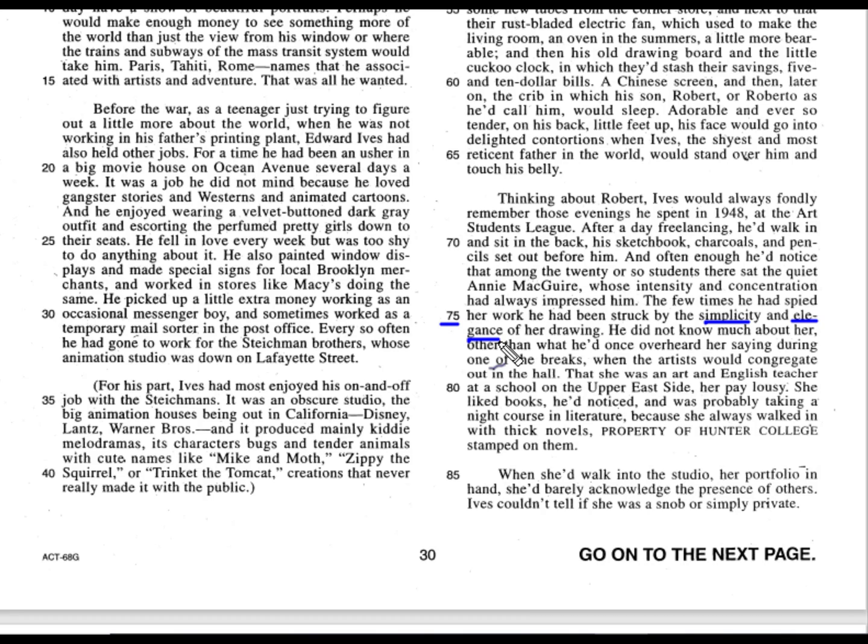One is the good stinky rule, two is pirate flags, but yet however, although, and so forth. And then also, if you can't answer the question, you just simply look at the topic sentence. In this particular case, I found the words simplicity and elegance, and it talks about the few times he had spied on her work, he was struck by the simplicity and elegance of her paintings.